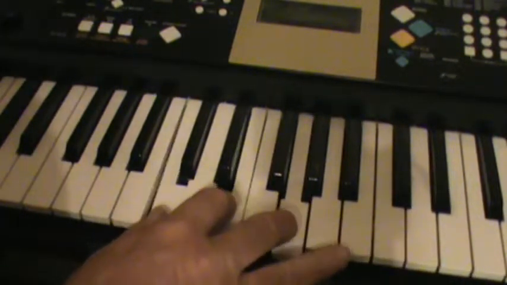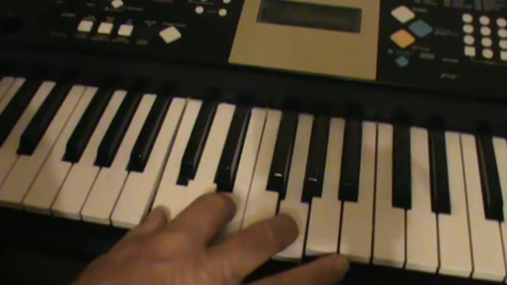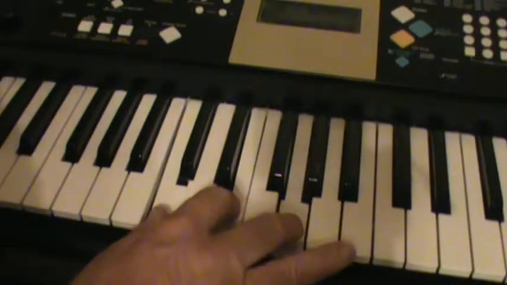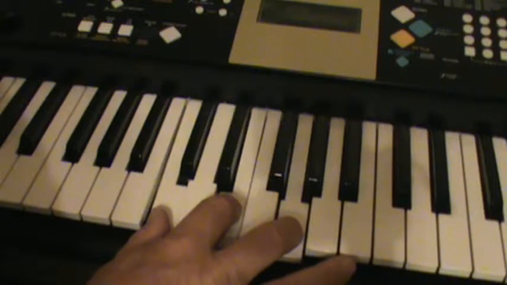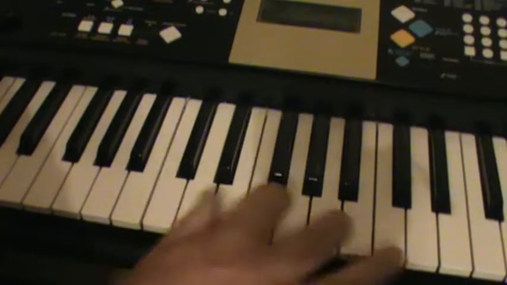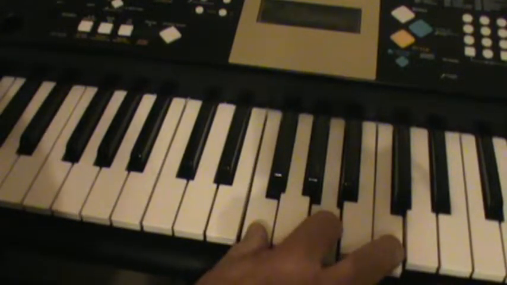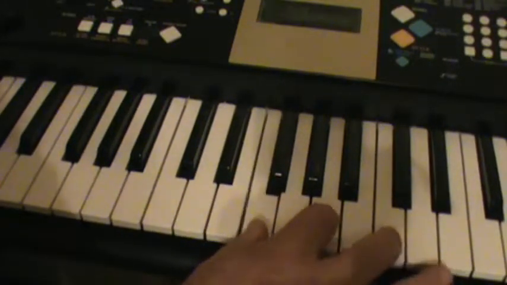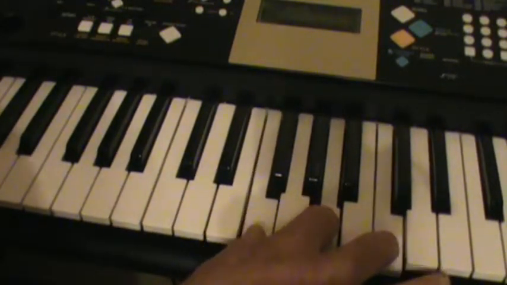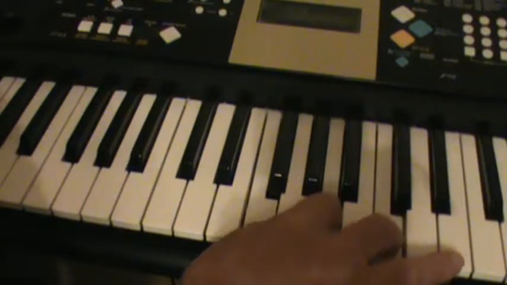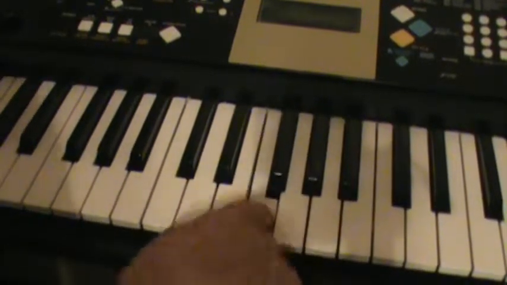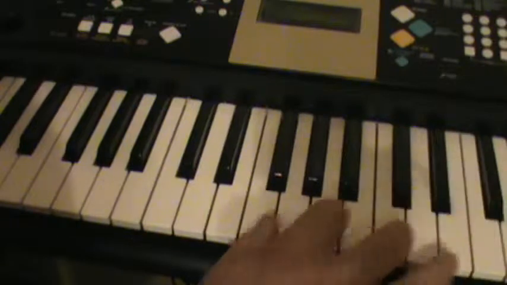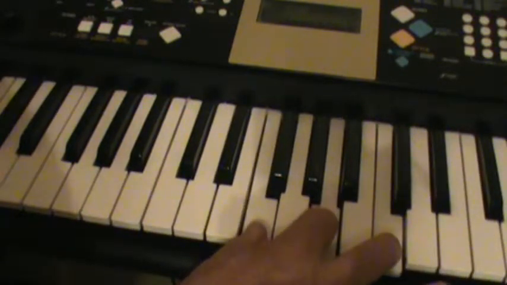So there's my 1 chord, which is 1, 3, 5 of the C scale. There's my 4 chord because 1, 2, 3, 4. Okay, F is my 4 note. That's my 4 chord, but it's 1, 3, 5 of my 4 note major scale. Ha, it's a magic trick.